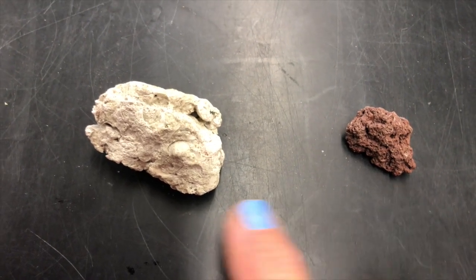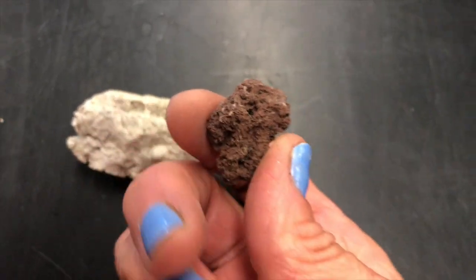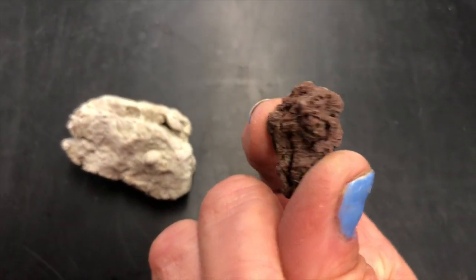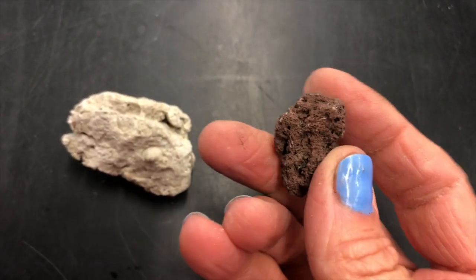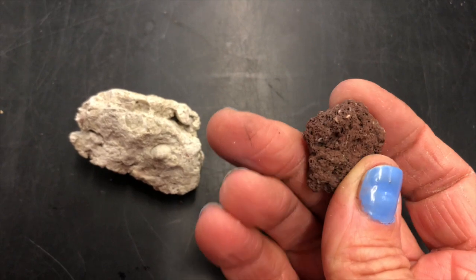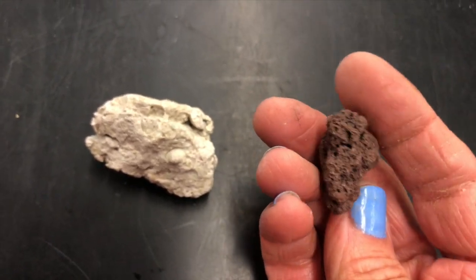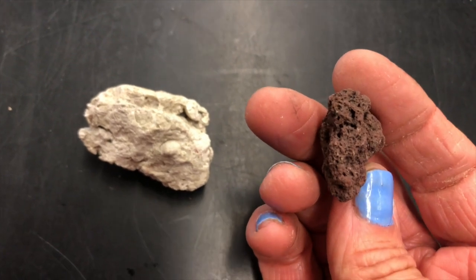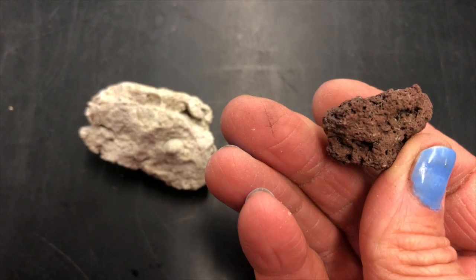This one is smaller, this one is bigger, but this rock, boys and girls, comes from a volcano. This rock comes from molten lava that has lots of bubbles in it. And when it cools, the lava bubbles pop and there are holes left in the rock.